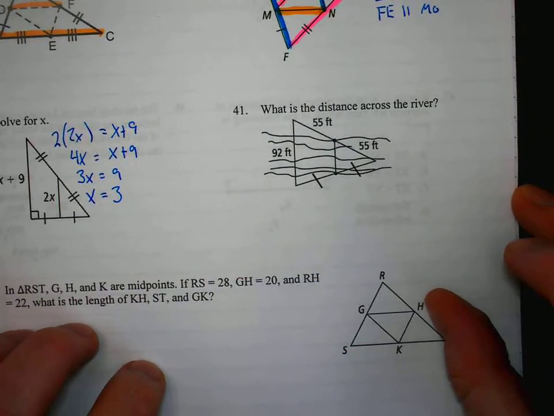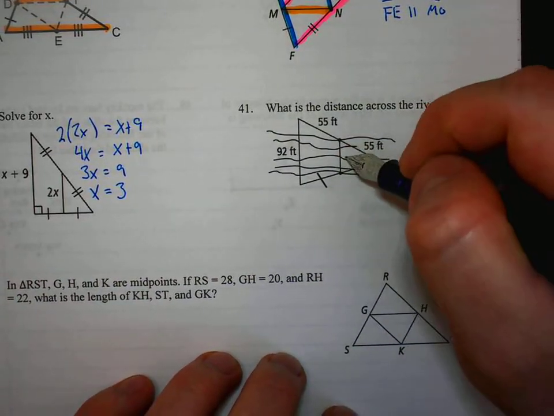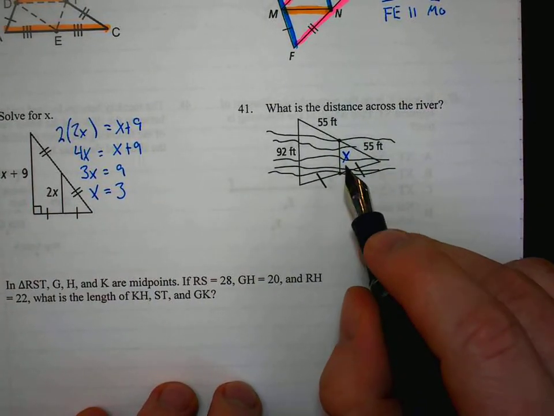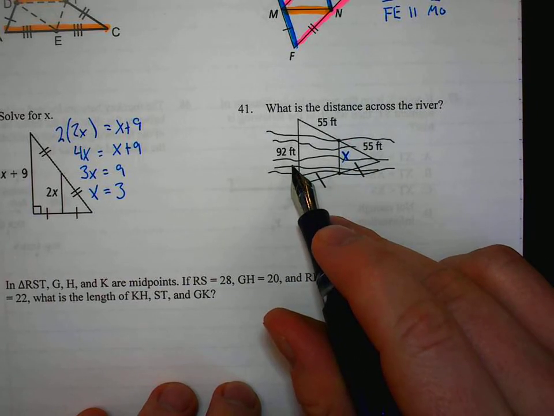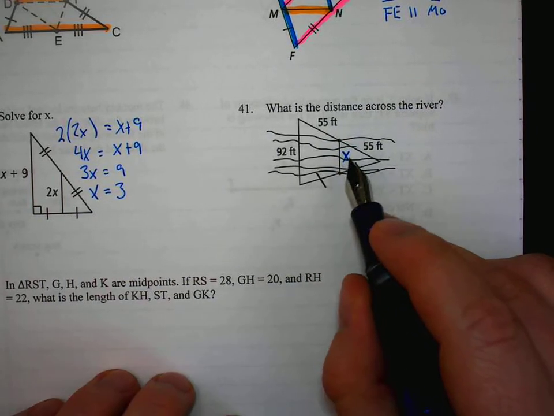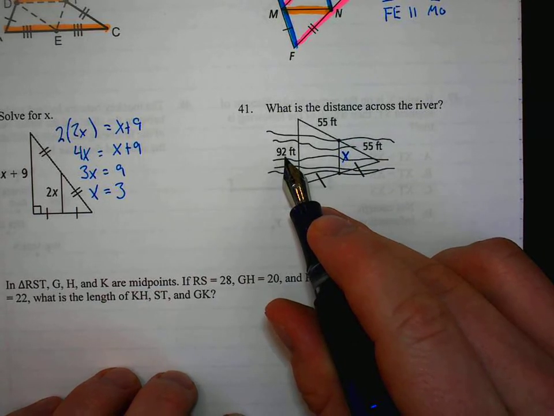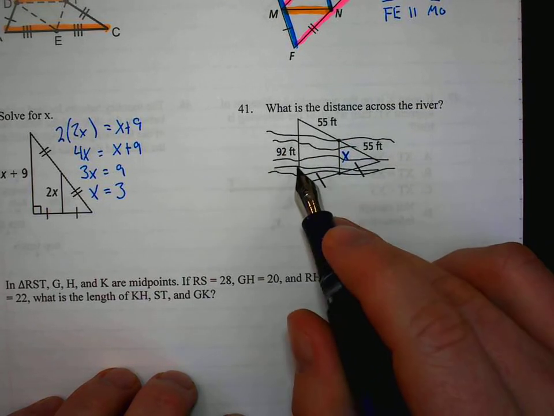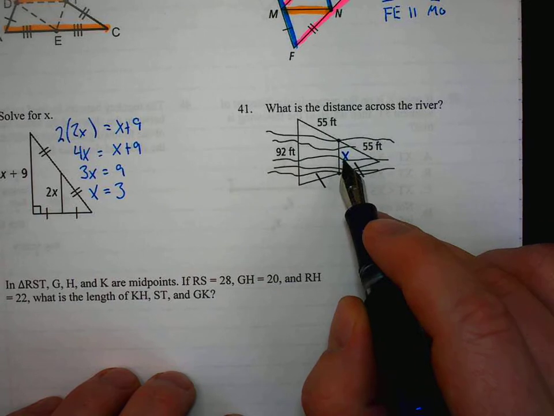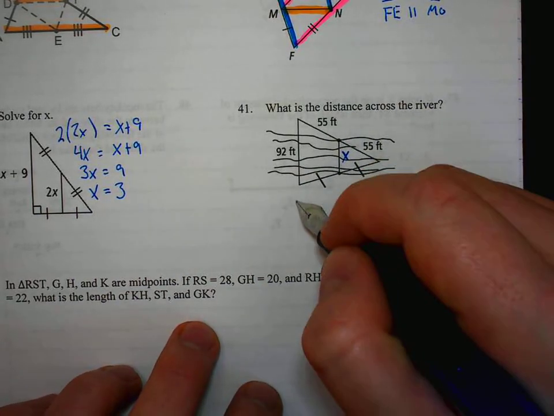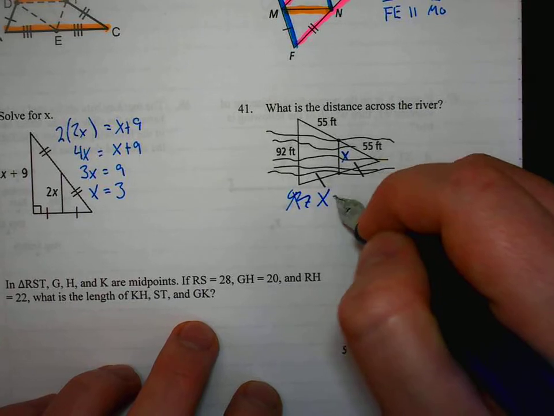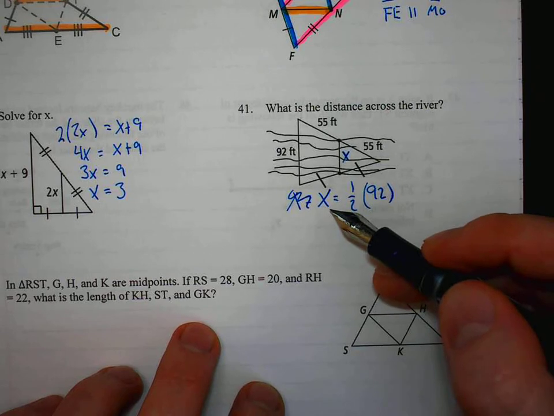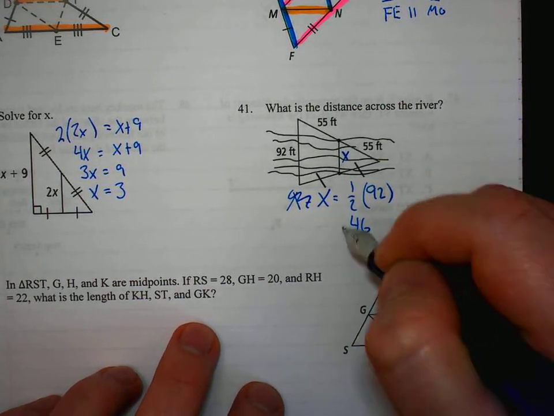41. What's the distance across the river? The distance across the river, which we'll call x, is the midsegment. Now my rule is the midsegment is half the base. So my choices were, I can either double the midsegment to get the base, or I can halve the base to make it equal to the midsegment. Now it looks like halving the base would be pretty easy. So I'm going to write this one as midsegment equals half the base. X is already by itself. Half of 92 would be 46.